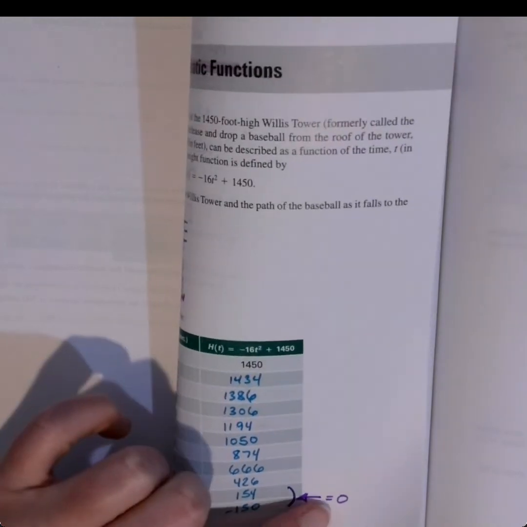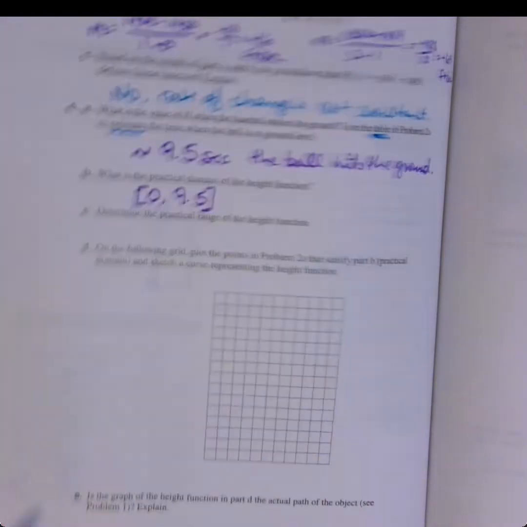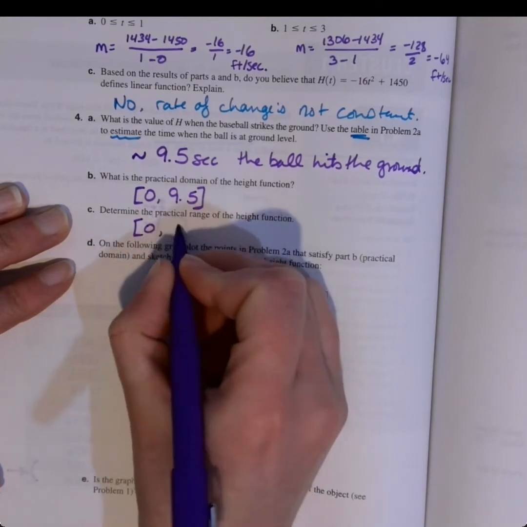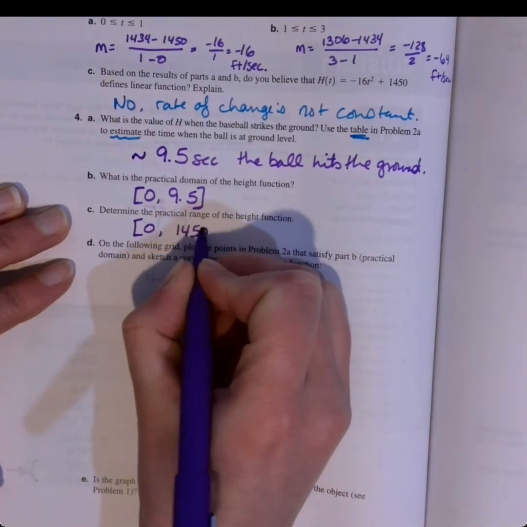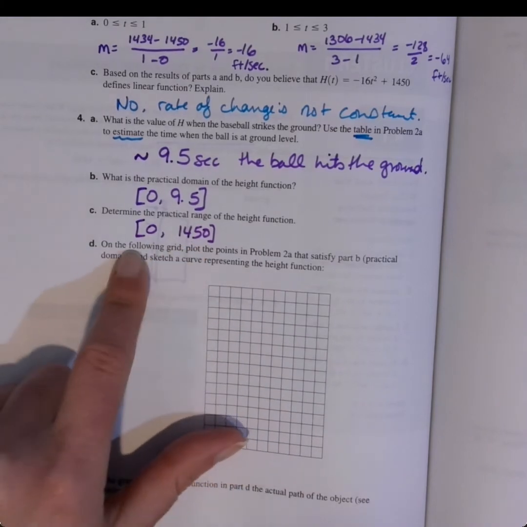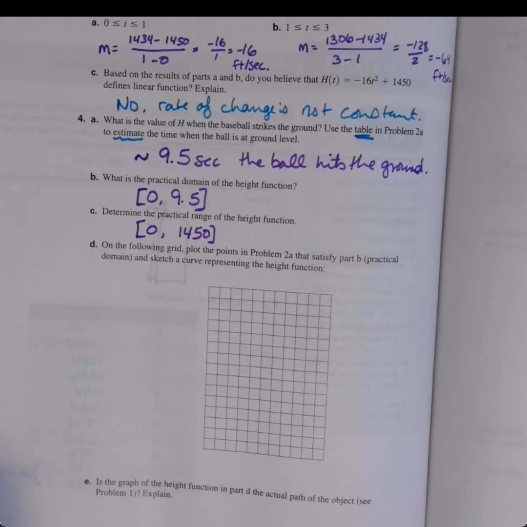Intervals have to be in order. So the 0 output value has to go first and the 1450, the larger output value, has to go second. So my range, I'm going to say it's going to be 0, lowest, up to 1450 as the highest height that this ball achieves. It starts there, but then it falls down to 0, and these have to be in order of lowest value to largest value for an interval. Okay, then we get to sketch the function on the practical domain.